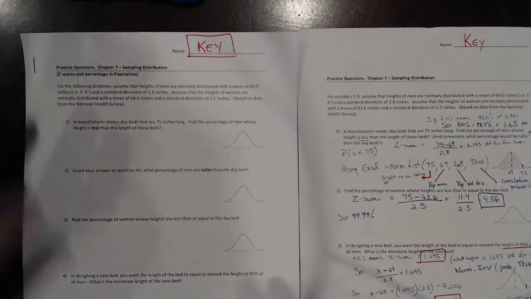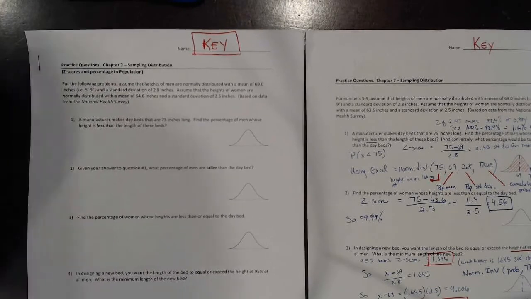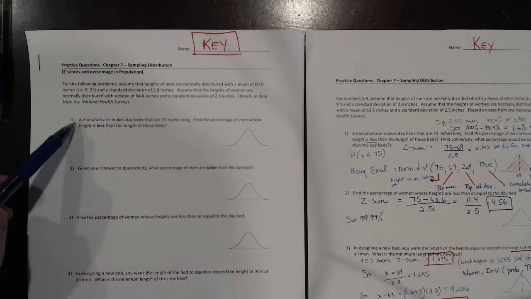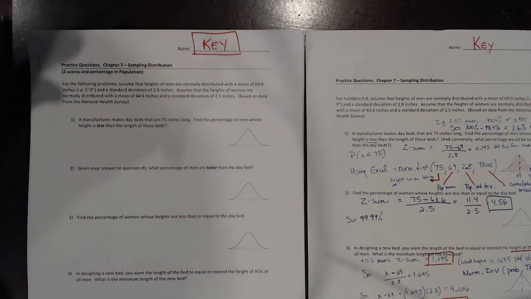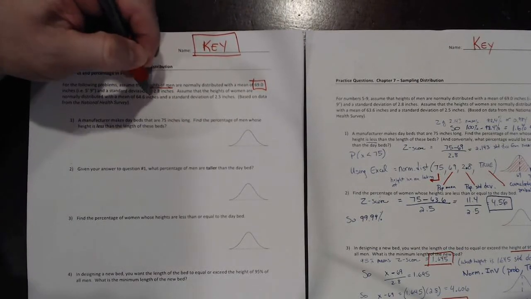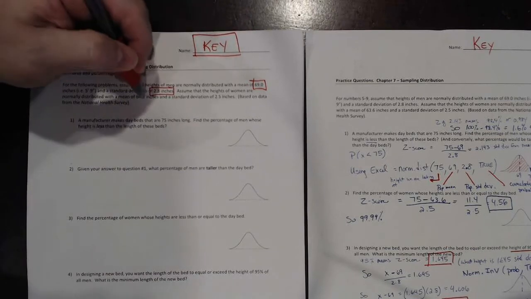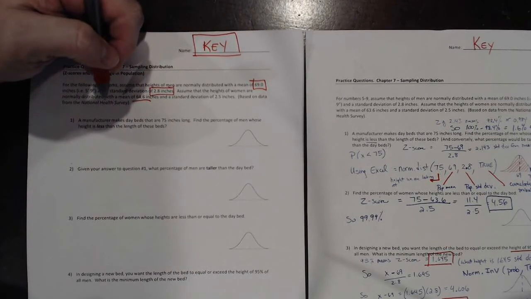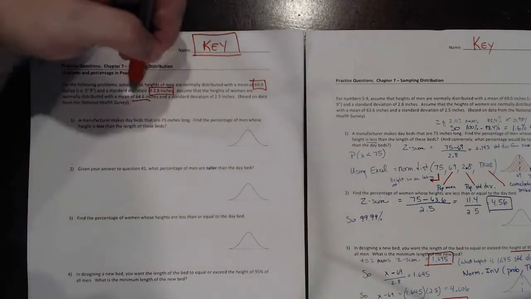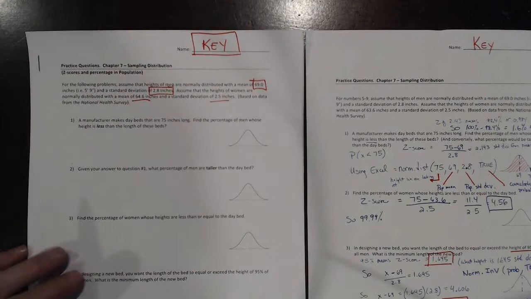I'm a left-hander, so I'm going to work here with my left hand. For this one, we're going to assume that men are normally distributed with a mean of 69 inches, so they're 5'9", with a standard deviation of 2.8. And then later on, women are 64.6 inches tall, that's just above 5'4.5", with a standard deviation of 2.5.